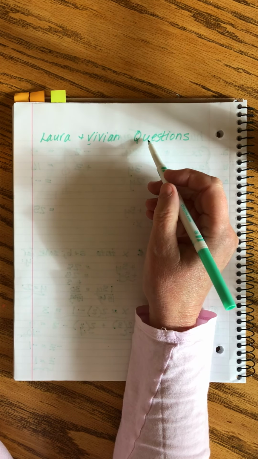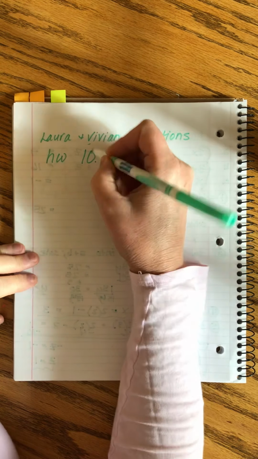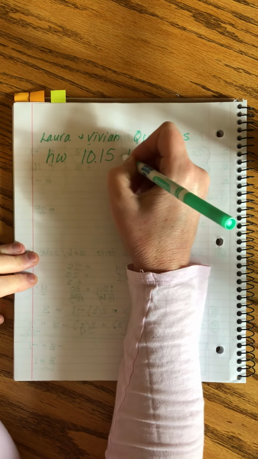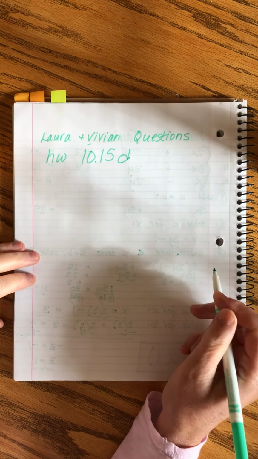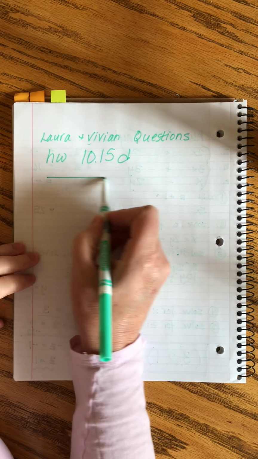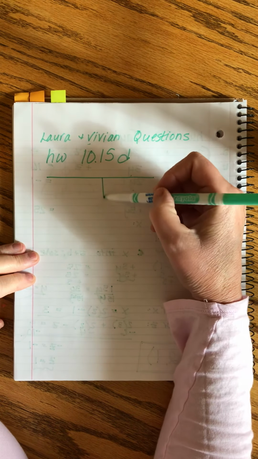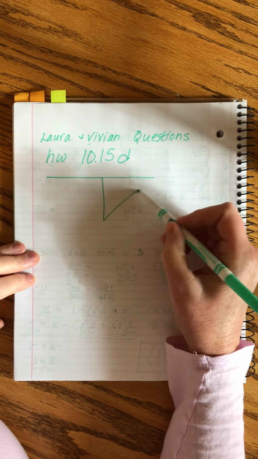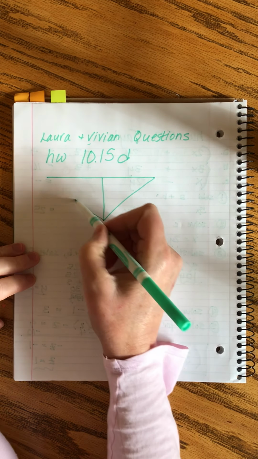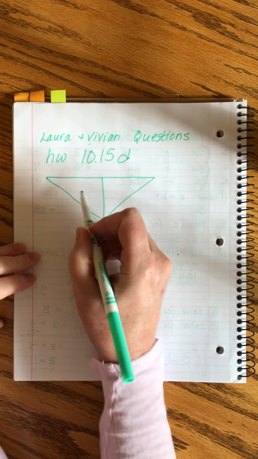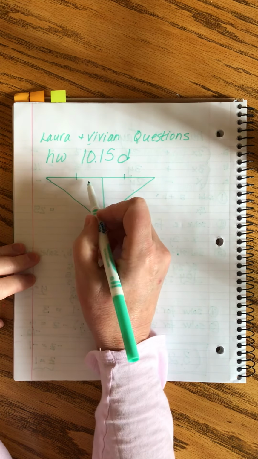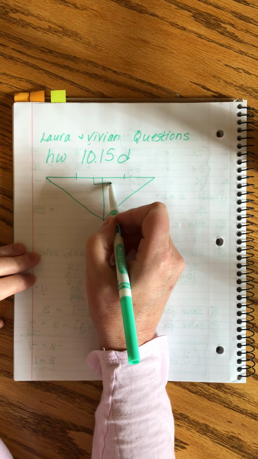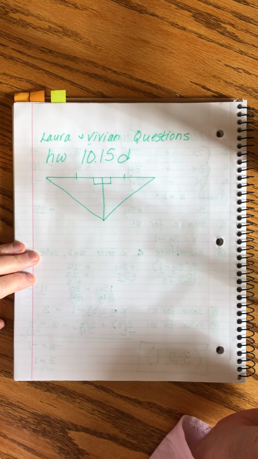The first one that you asked me about was from the homework. It was lesson 10, problem 15, part D, which is a diagram that looks like this. I'm going to quickly sketch it out. And then we're told that those guys are the same, and we're told that this is the same.